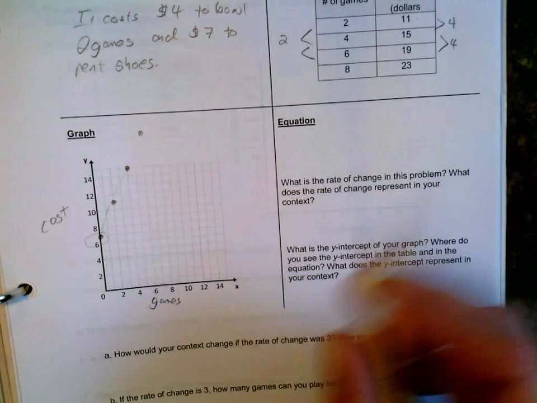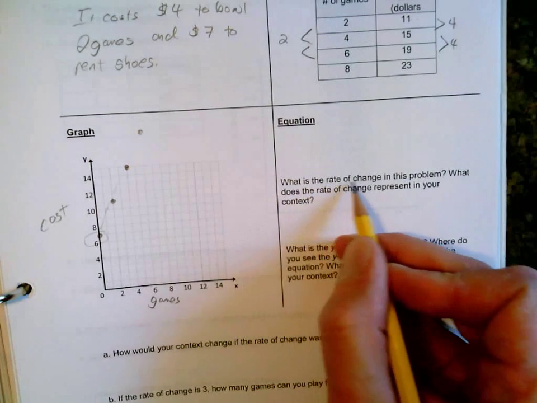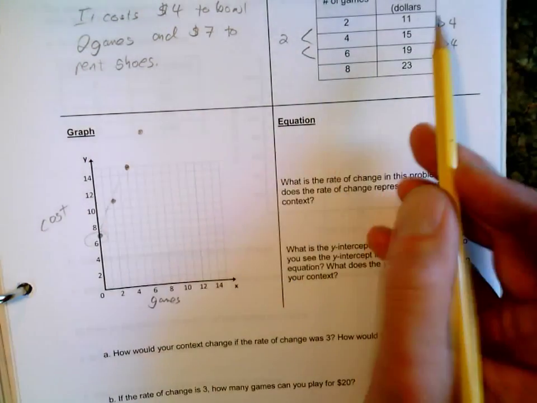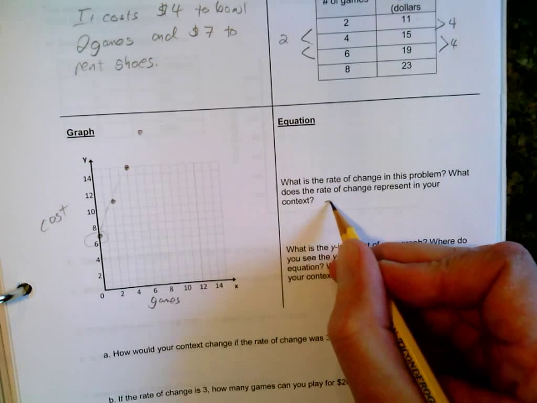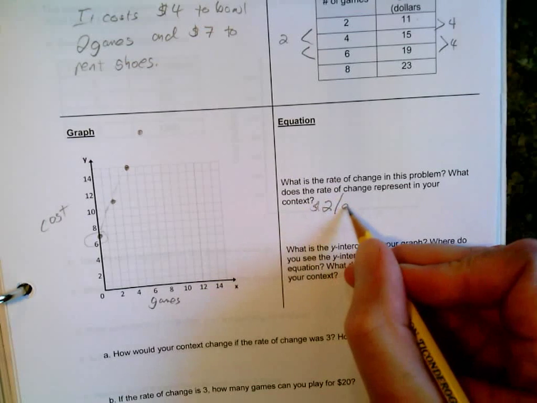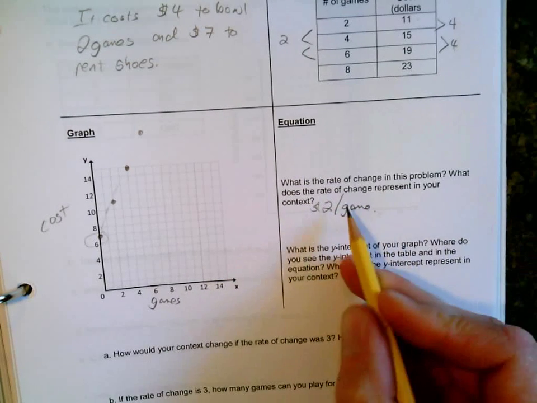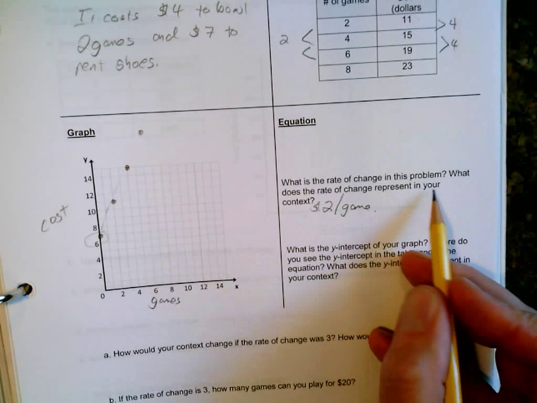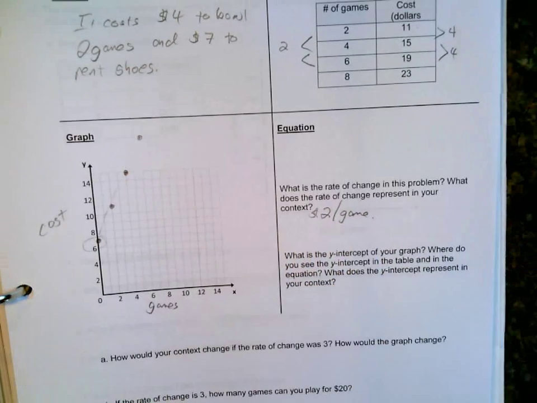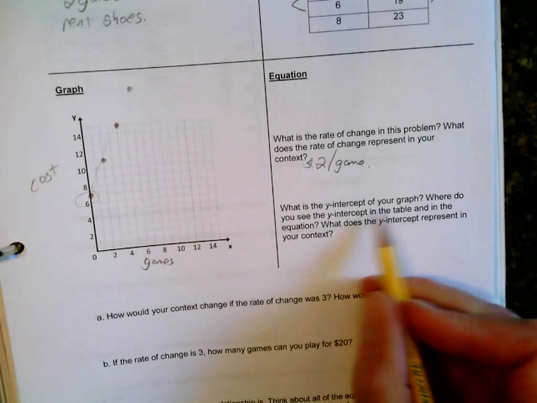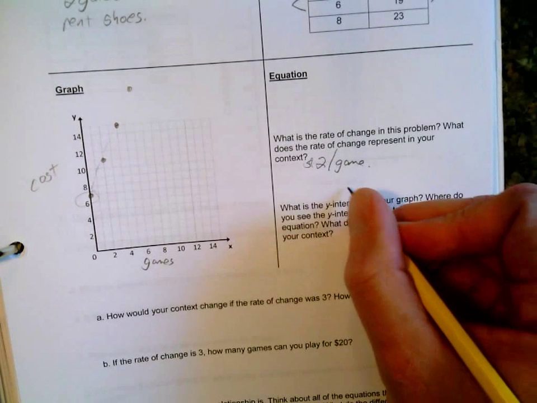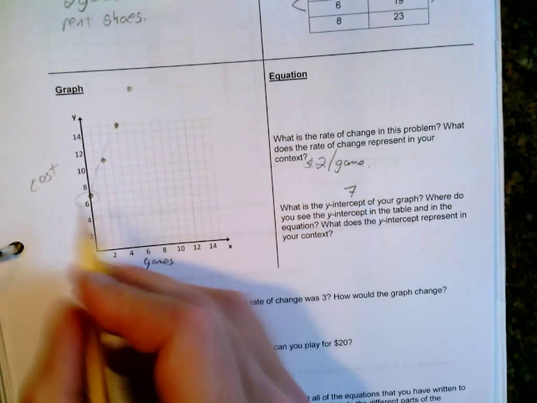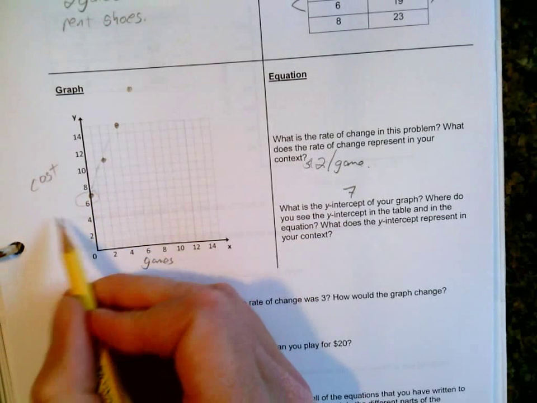But now, what's the cost per game? What is the rate of change in this problem? So if it's $4 for 2 games, isn't that $2 per game? And what is the rate of change representing in context? It's just what we said, $2 per game. What does the y-intercept of your graph represent? The y-intercept of our graph is 7. The y-intercept of our graph is right here at 7.